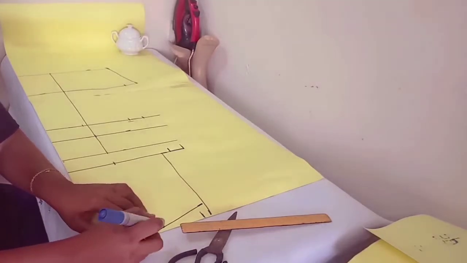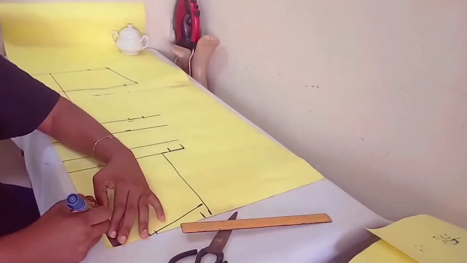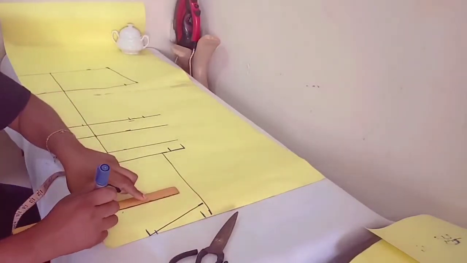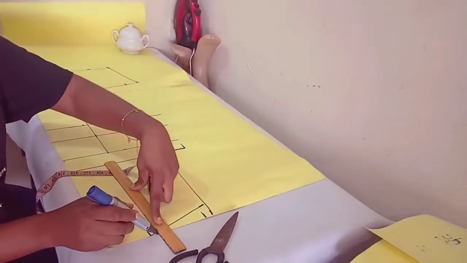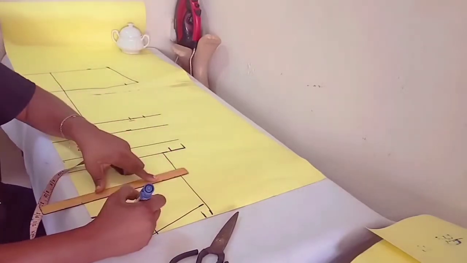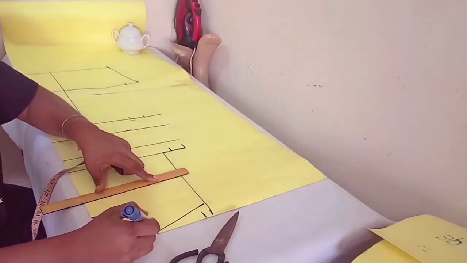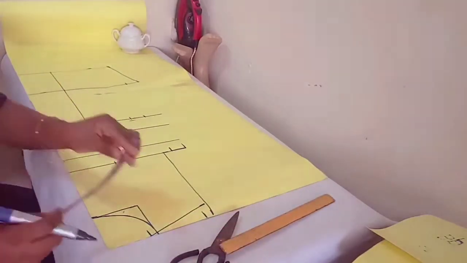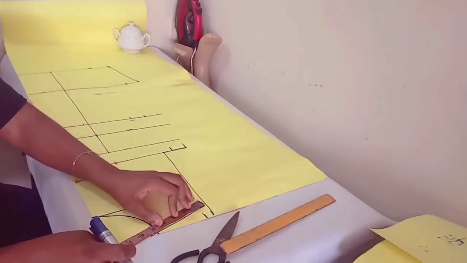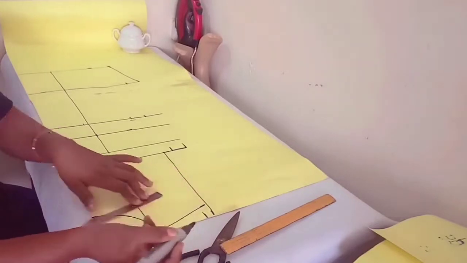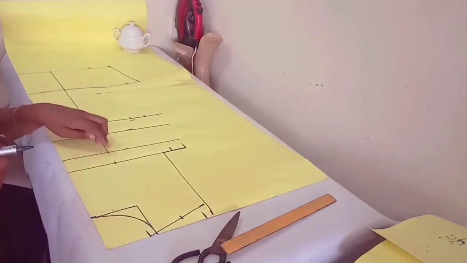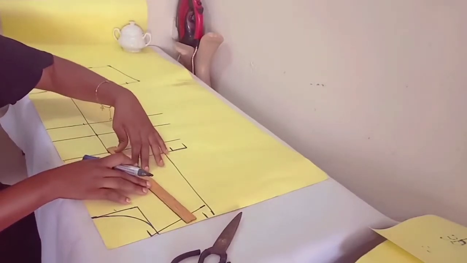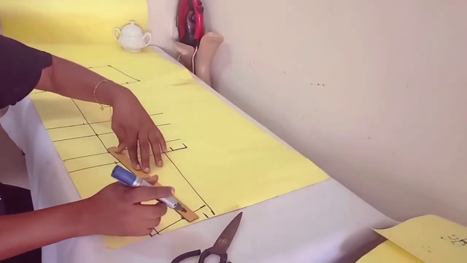Now I am just taking 3.5 for the width of my neckline and 3.5 for the length, and I would connect the lines and make your neckline curve. Now just divide your shoulder slant into 2 and connect it to your bust point, just like I am doing.